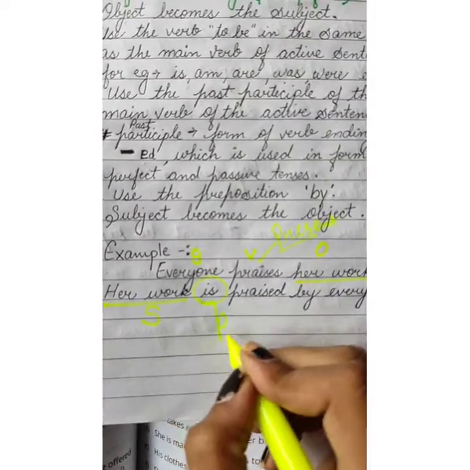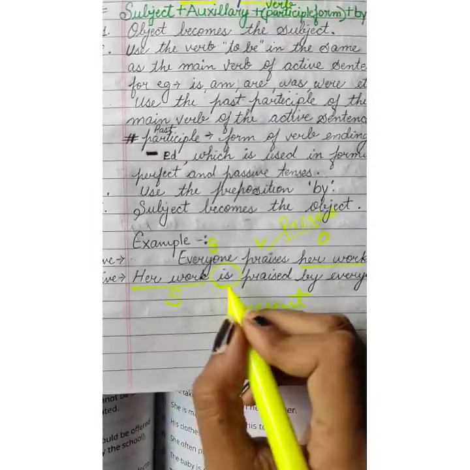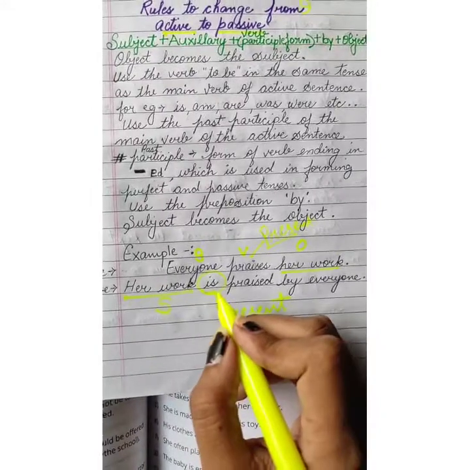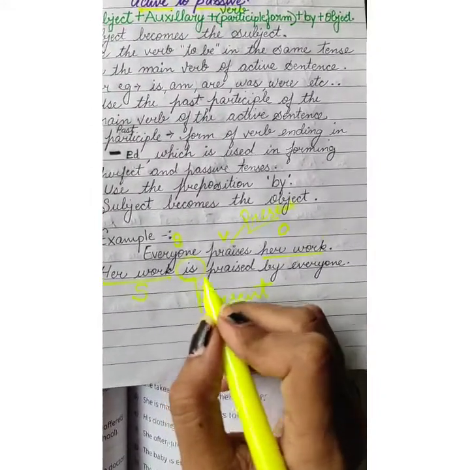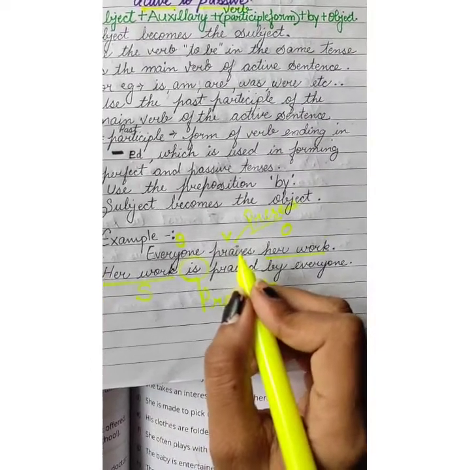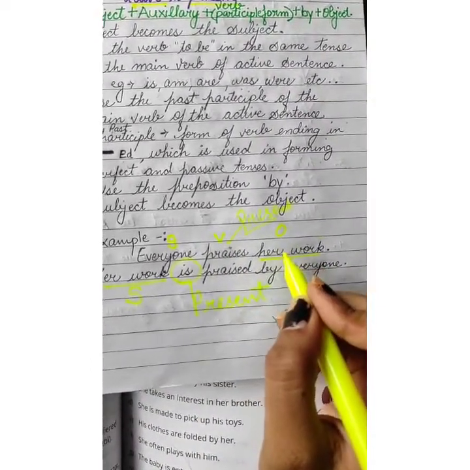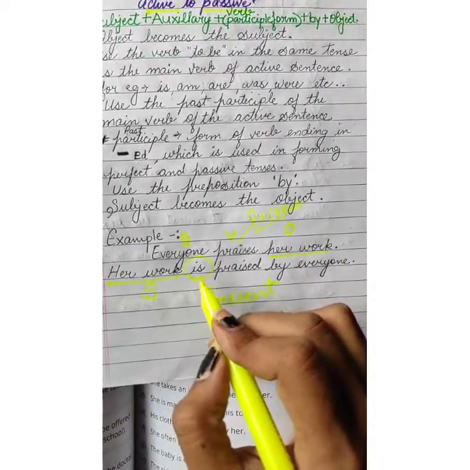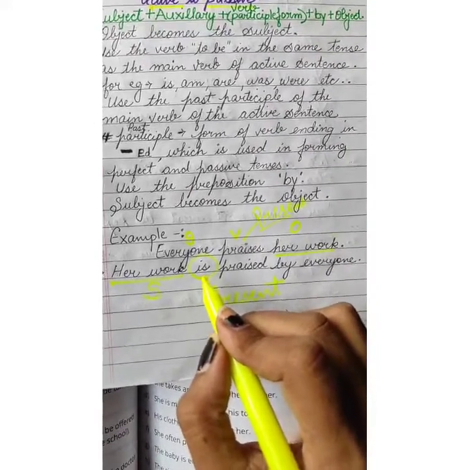Why is it in present? Why are we not using was? Why are we not using were? Alright, present tense singular. Why? Because the verb here is in present and her is singular. The object is singular here. So we are going to use the present tense singular auxiliary form of the verb.